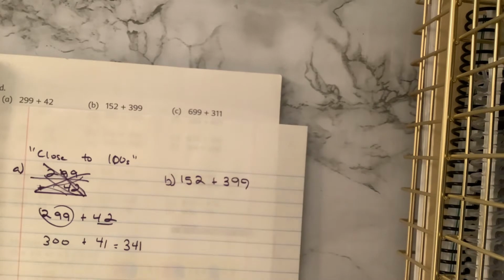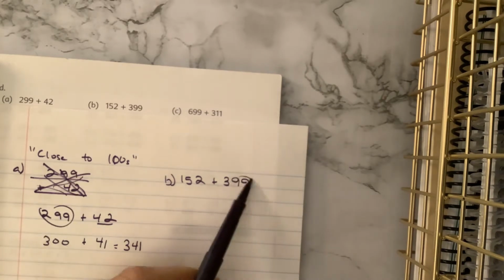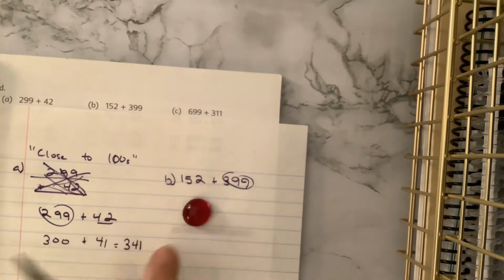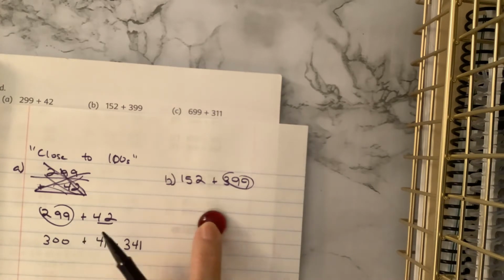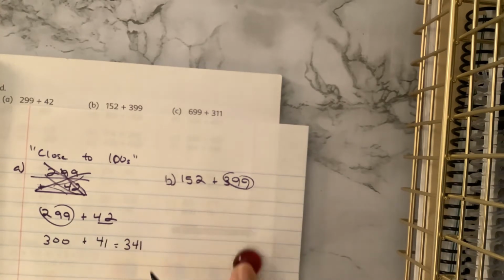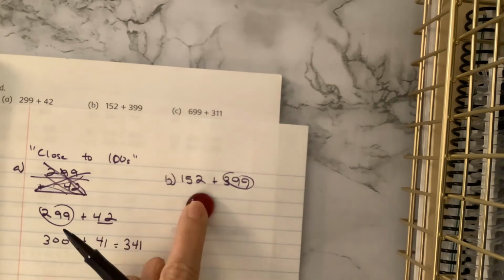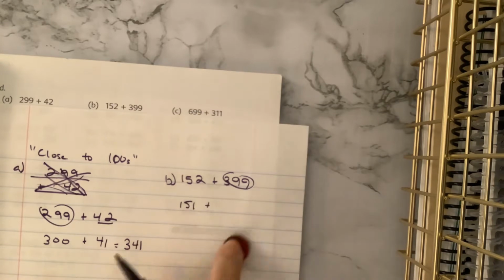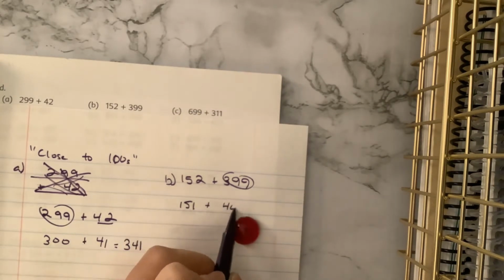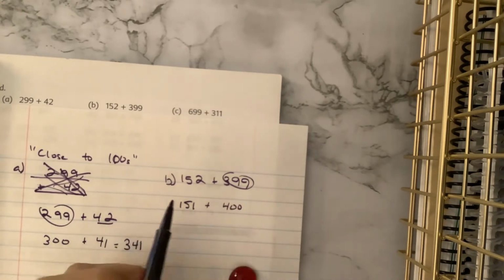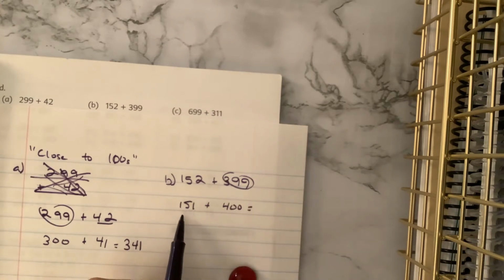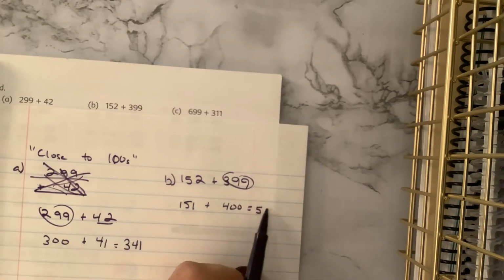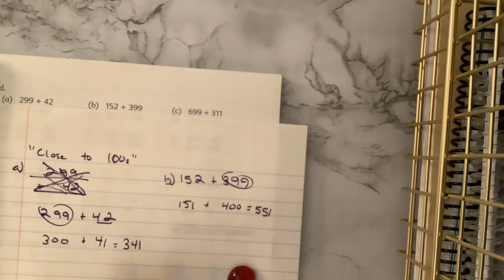152 plus 399. So again, we want to think of the one that is close to a multiple of 100, which is right here. In fact, we're 1 away. So again, we're going to take 1 from here and move it over here. So if we're taking 1 from here, this is going to become 151. If we're moving it over here, this becomes 400. Now we should be able to add this part in our heads to get 551.